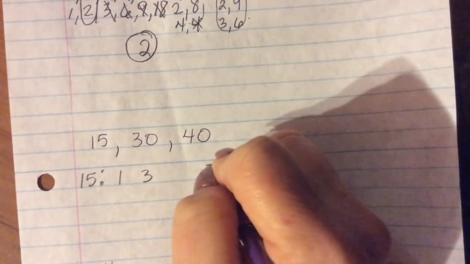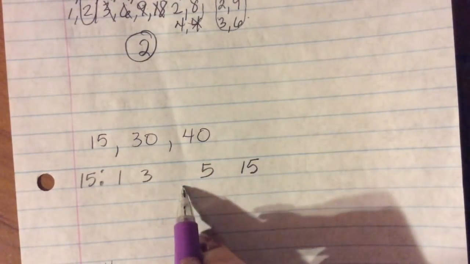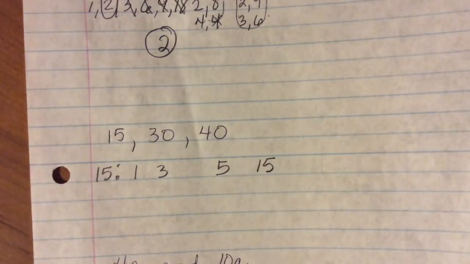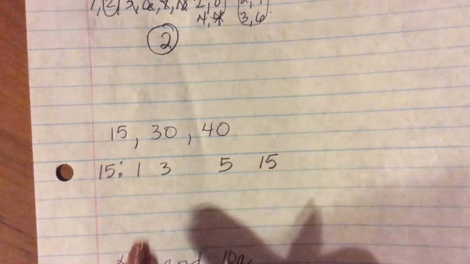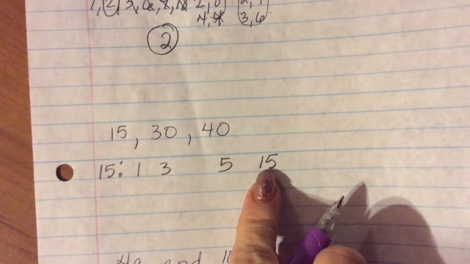And 3 times 5. I think I had that one before, didn't we? So those are our factors. Yeah, they're a little spread out. Okay, but that's all right. But 1, 3, 5, 15 are all the factors of 15.